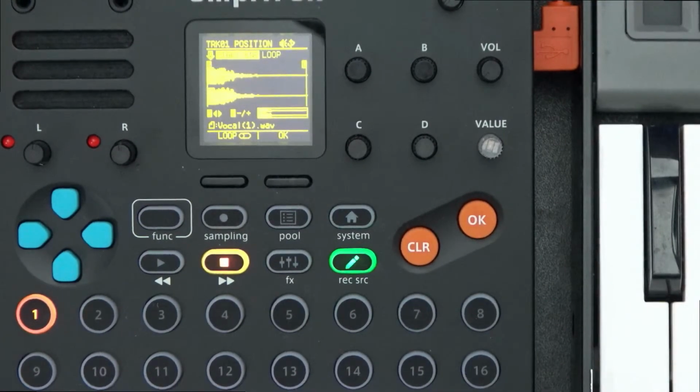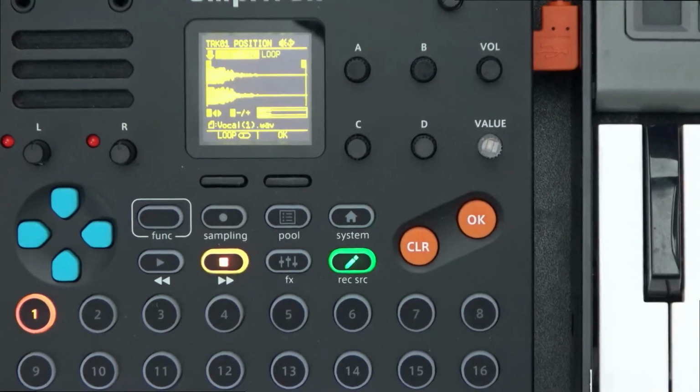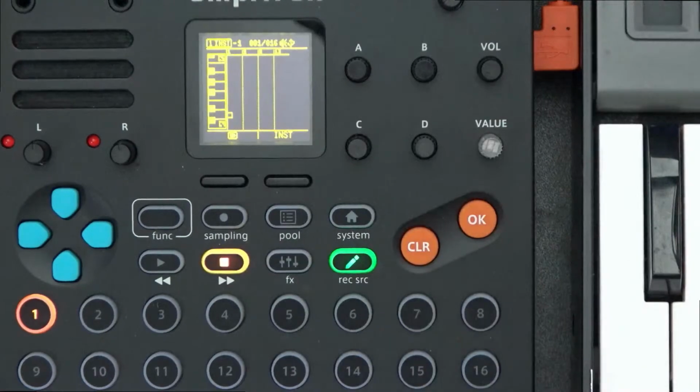I'll just turn that off. Okay. Now there has to be a way we can set this up for MIDI. It's on USB MIDI 1. So I'm wondering how to do it.